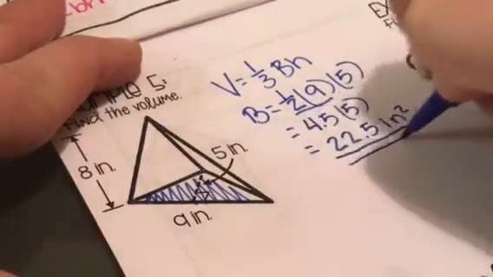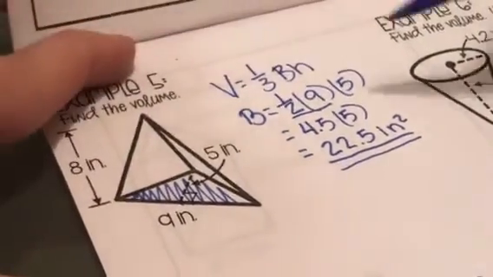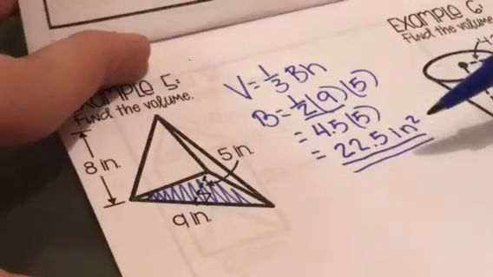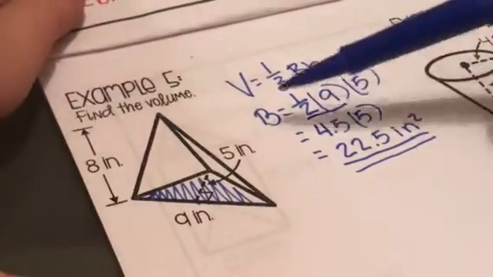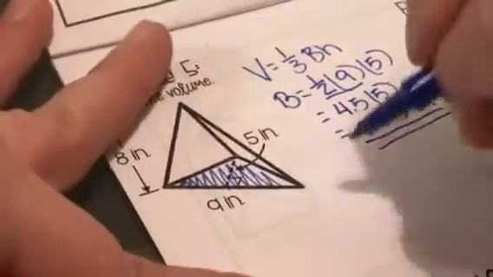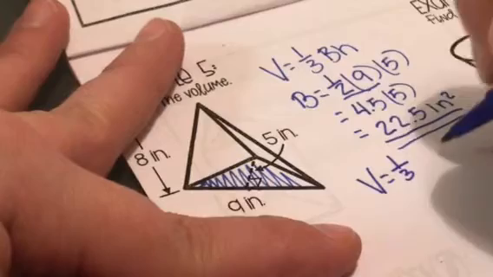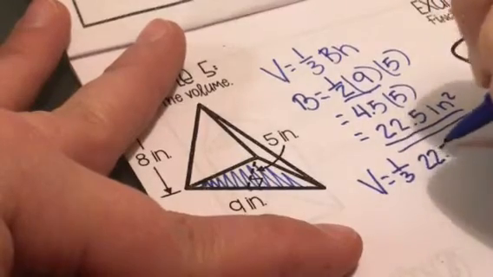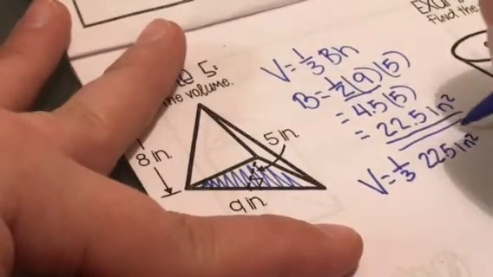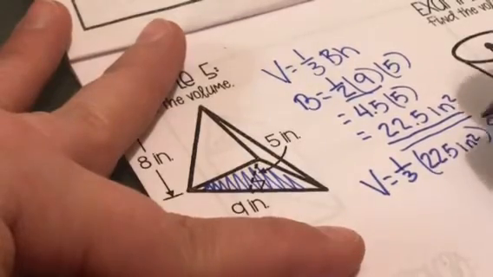So that is your big B. Okay, now you're going to plug that back in, and instead of B, you're going to have 22.5. Your height is once again the third number you didn't use, which is 8. So V equals 1/3 times 22.5 inches squared times 8 inches.